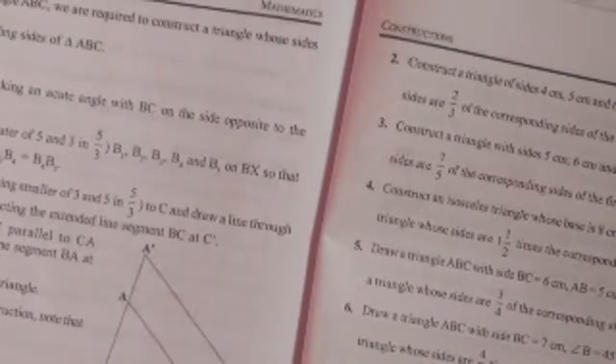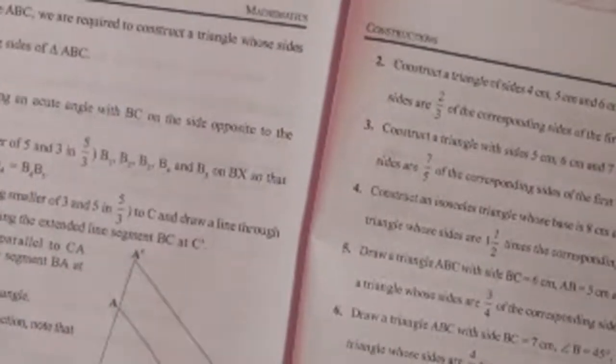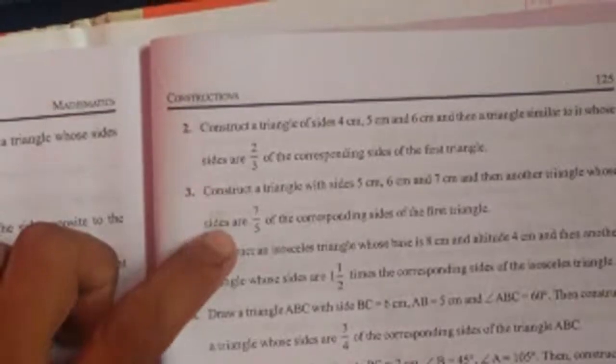The next third question is: construct a triangle with sides 5 centimeter, 6 centimeter, 7 centimeter, and then another triangle whose sides are 7 by 5 of the corresponding sides of the first triangle.